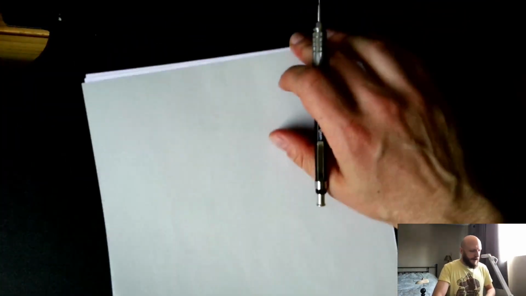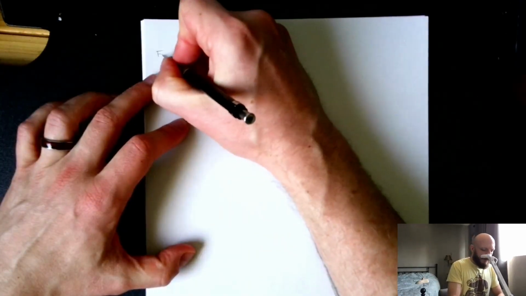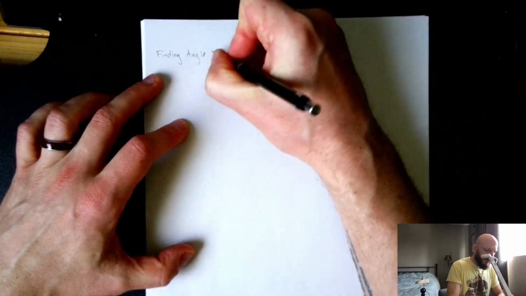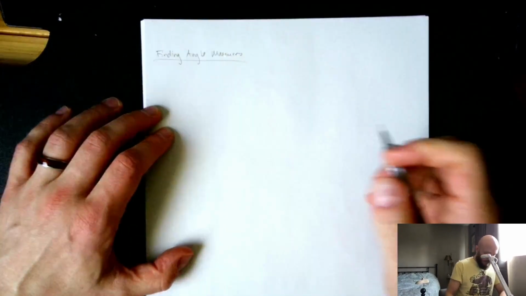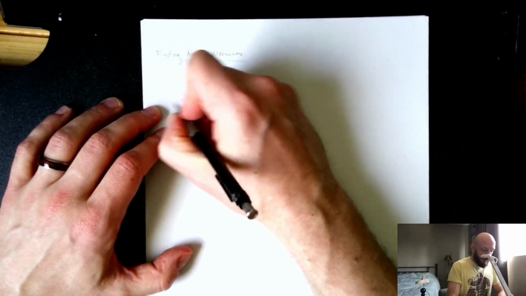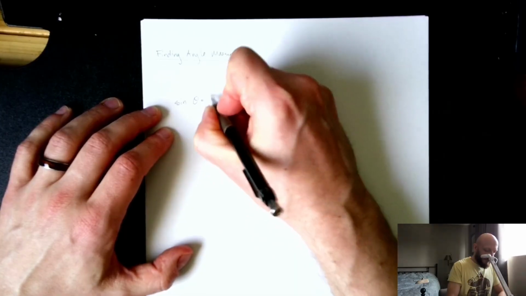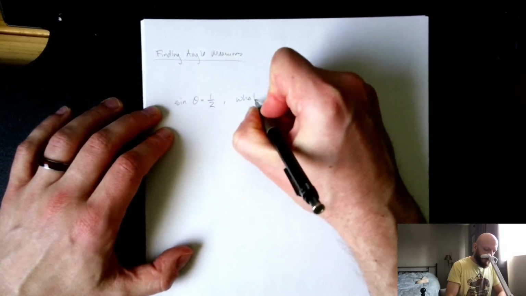Okay, and then the very last thing that comes up around this time is finding angle measures. What I mean by that is if you're given this kind of problem, and I'll just write it the really simple way: if sine theta equals 1/2, what is theta?